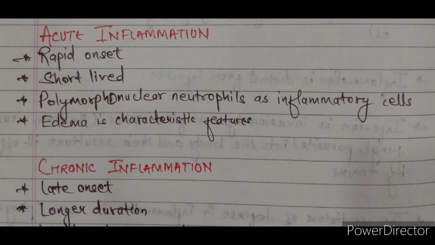So number 1 point of acute inflammation is rapid onset. Time between entry of microbe to first symptom is known as onset. And tonsillitis is cured within 6 to 7 days, that is it is of short duration or short lived, and edema is formed in that part, and the edema is the hallmark of acute inflammation, and polymorphonuclear neutrophils are the main inflammatory cells in acute inflammation.